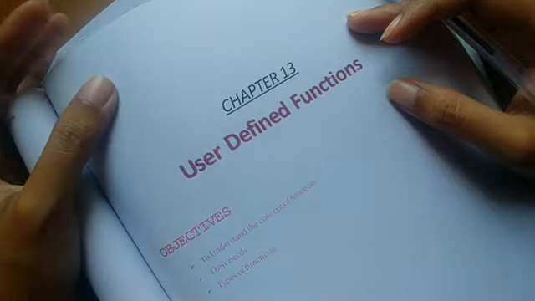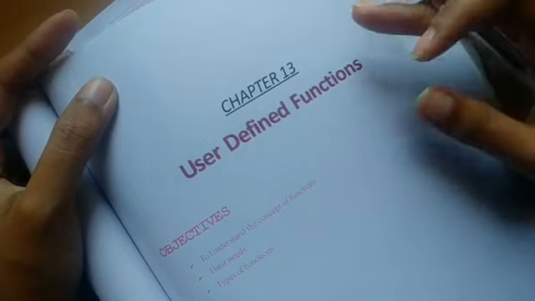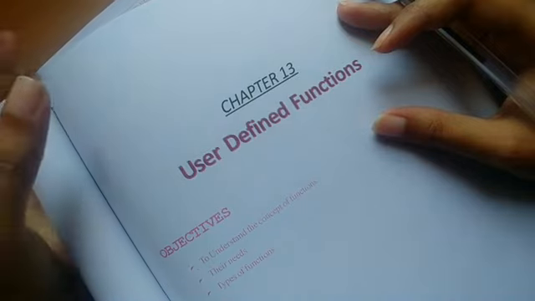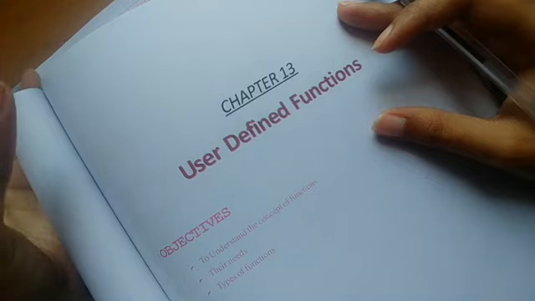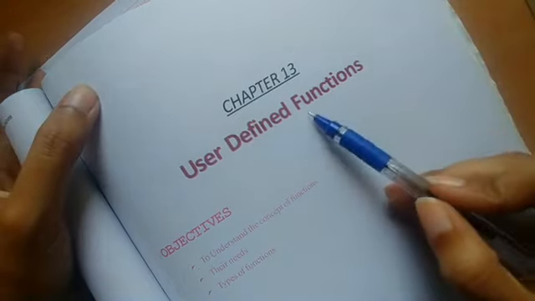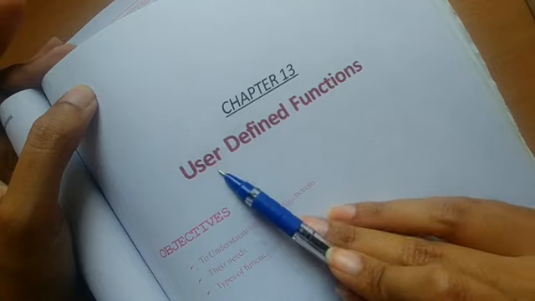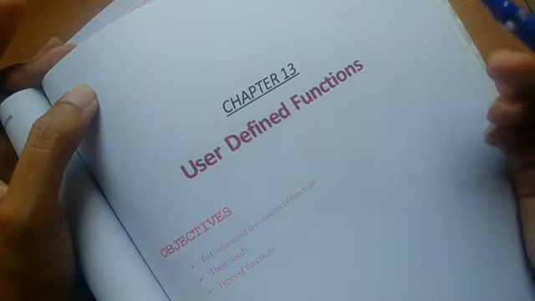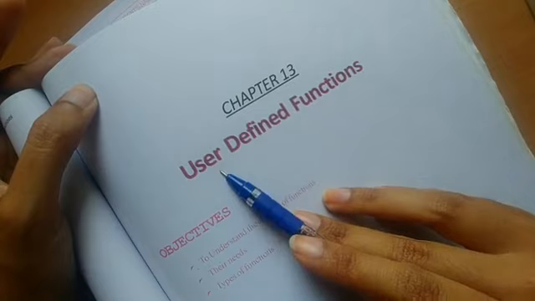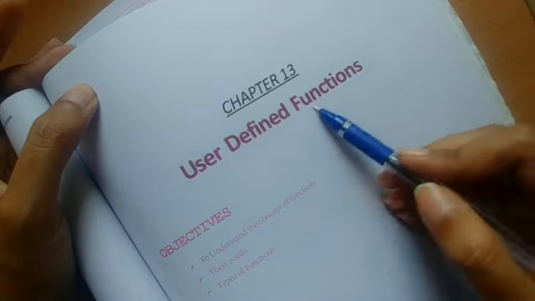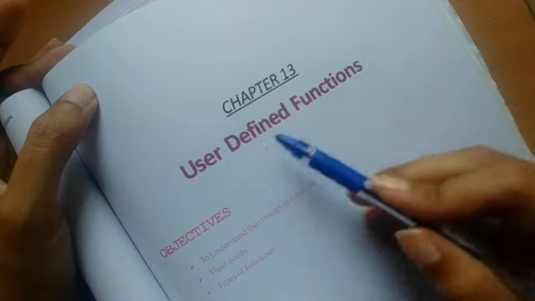So after functions, now I am going to explain what these user defined functions are, how to write our own function, how we are creating our own functions, and how we are using them in our program. What is a user defined function? These are the functions which are created by the user himself. Who is the user? The programmer. He is creating his own program. So we, the users, are creating our own program and defining our own functions. Such functions are called user defined functions.